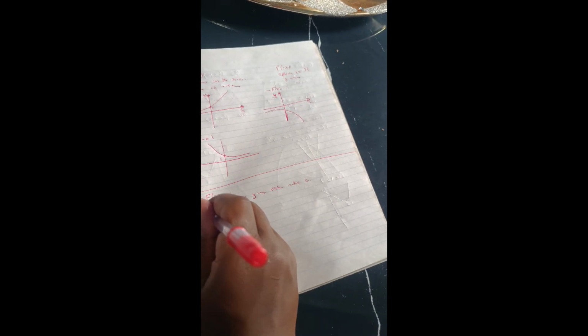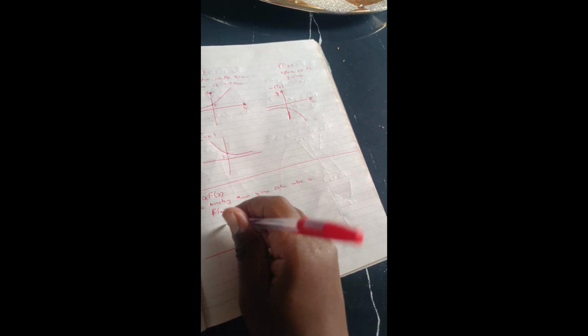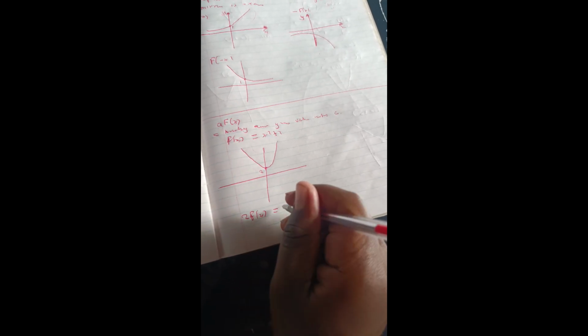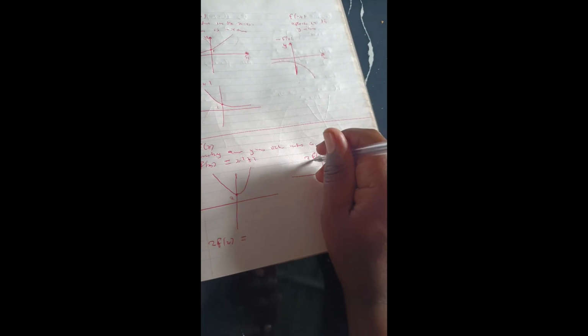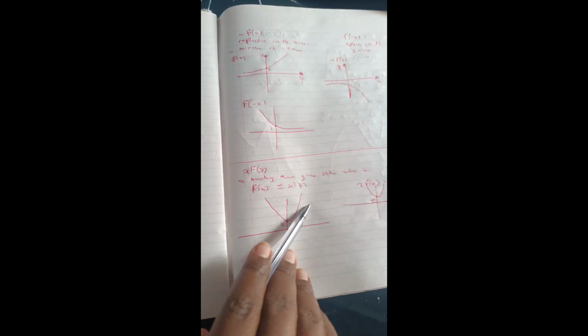Let's say we have f of x equals x squared plus 2. So it's something like this. This is 2, right? Then you want to stretch, 2 f of x, which is equal to, every y value I'm multiplying by 2. So this 2 times 2 is 4. So the graph of 2 f of x will be something like this, but here it will be 4. You're multiplying every y value by 2.